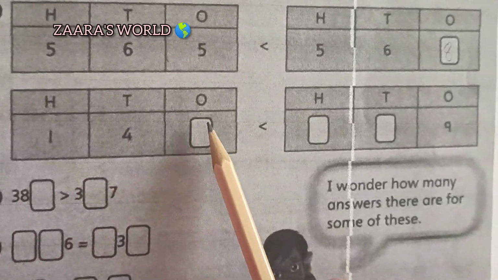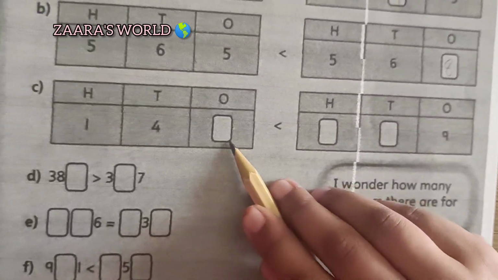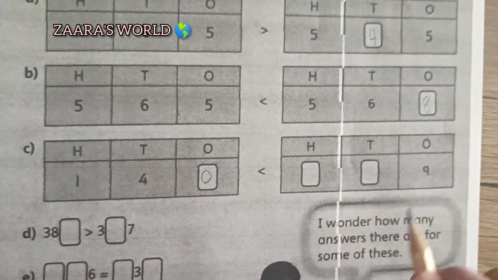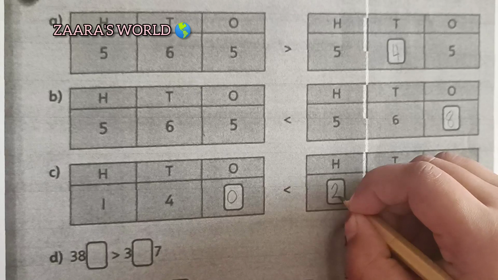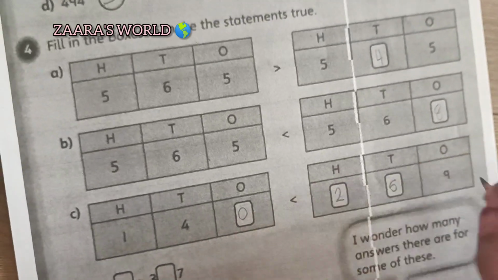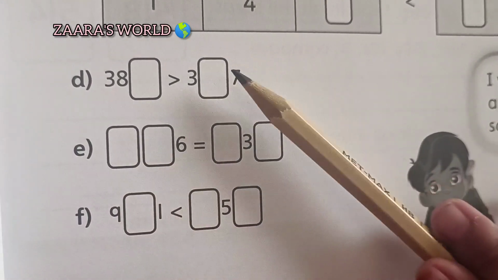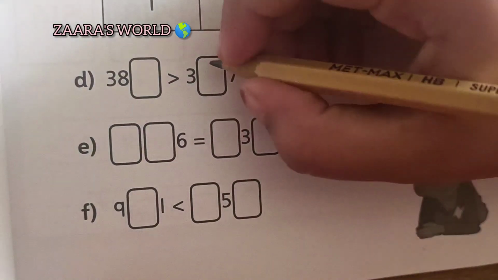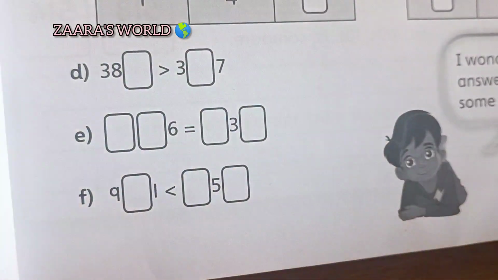104 40 4 blank. Okay, this is the smaller number. So we will put 140. Okay, this is the bigger number. So we should put more than that. We will put 2 here and then we'll put 6 here. Okay, now 300 blank 7. We should put any number below 8. I will put 5 in here and here I will put 9.